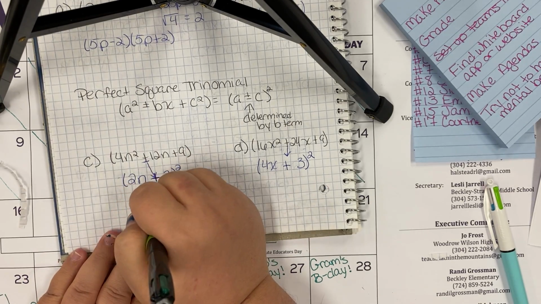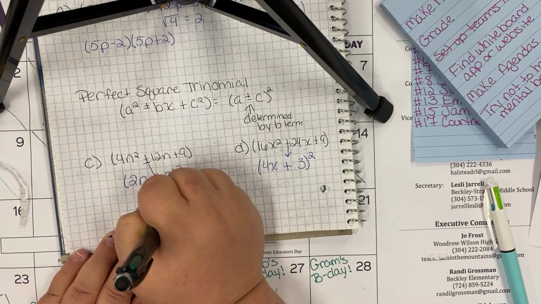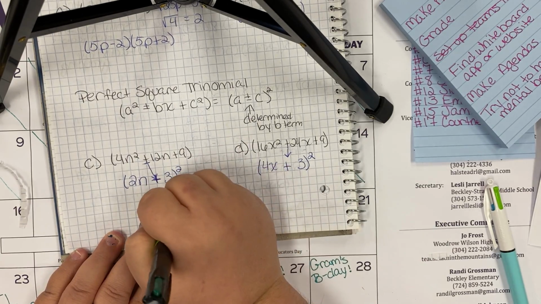Homework for this lesson is Chapter 6, Section 4 worksheet, Part 2.